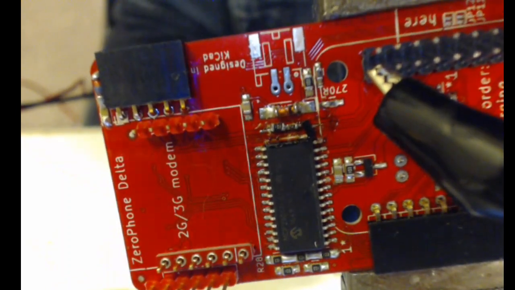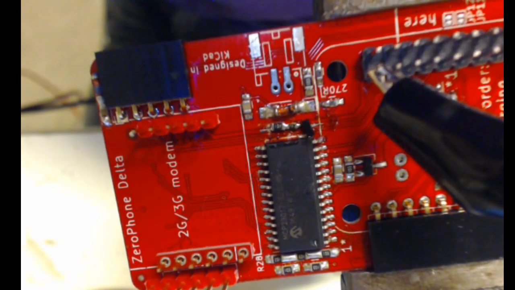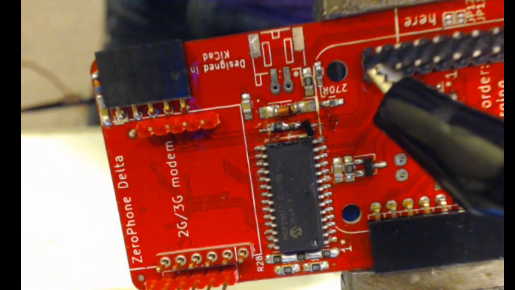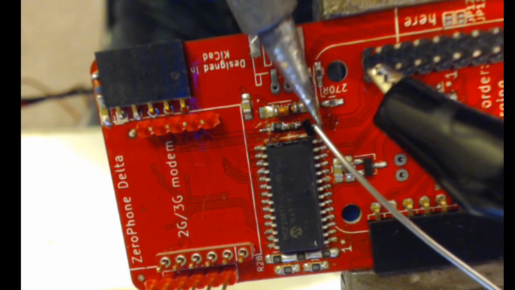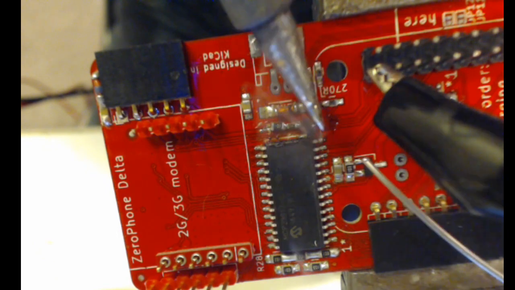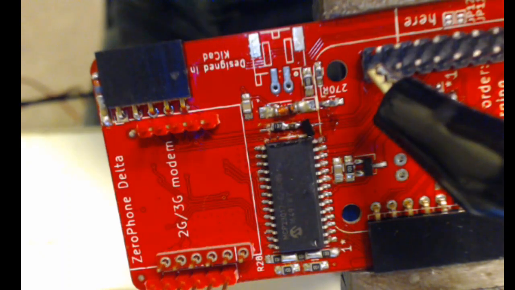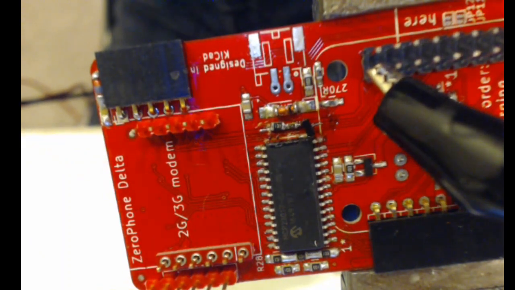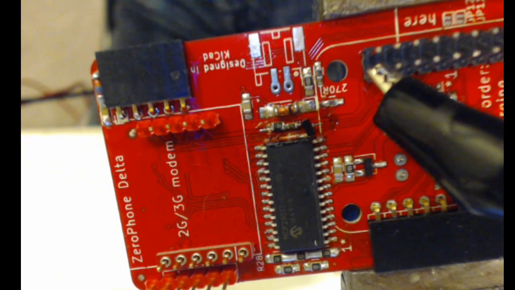So I'm probably going to find something that doesn't melt. Okay, so what I can do, well, first of all, reheating the joint and adding some flux should clear things up a little bit.